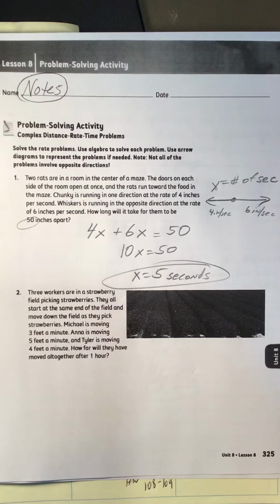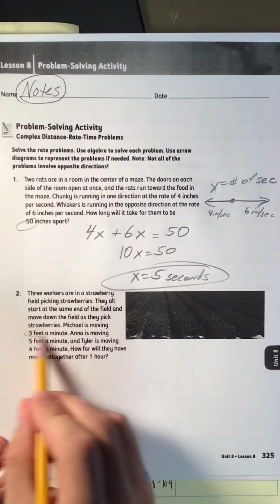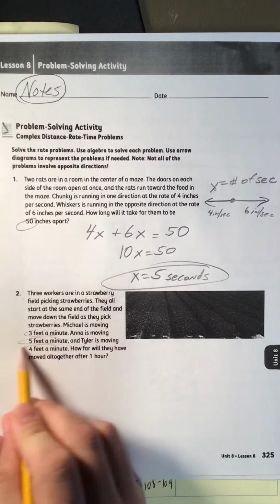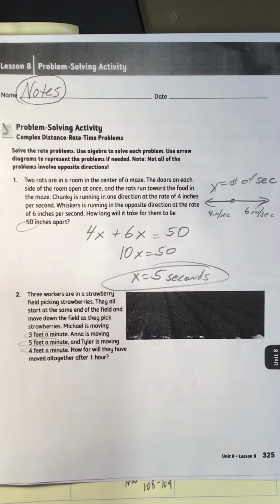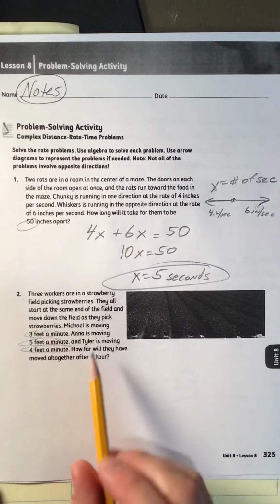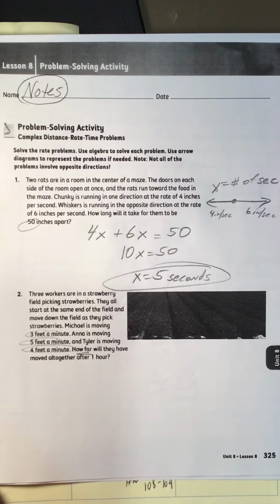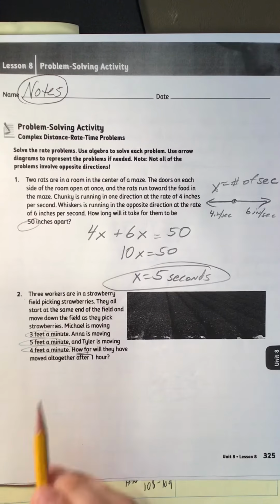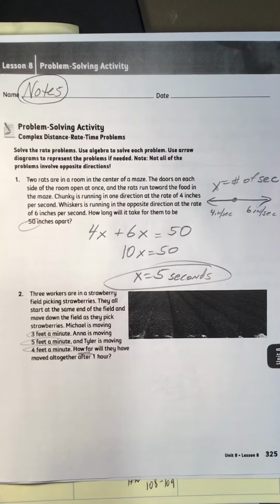Question number 2, 3 workers are in a strawberry field picking strawberries. They all start at the same field and they move down the field as they pick strawberries. Michael is moving 3 feet a minute, Anna's moving 5 feet a minute, and Tyler is moving 6 feet a minute. How far will they move? So now I'm looking for the total. I'm looking for how far, so I'm looking for a distance. Most likely going to be in feet because these are all in feet.